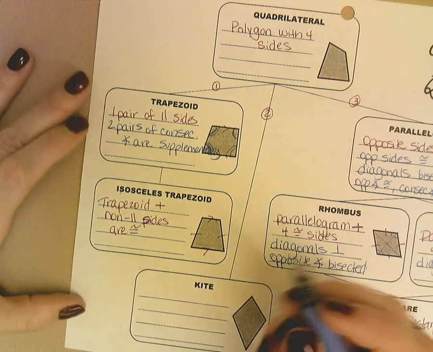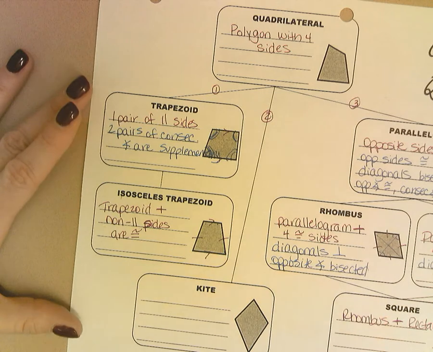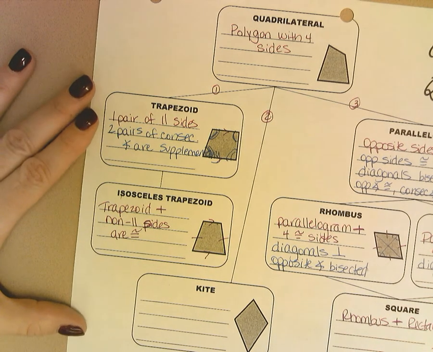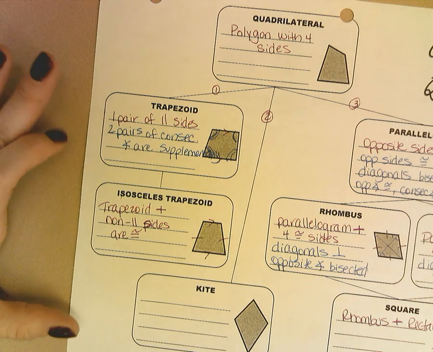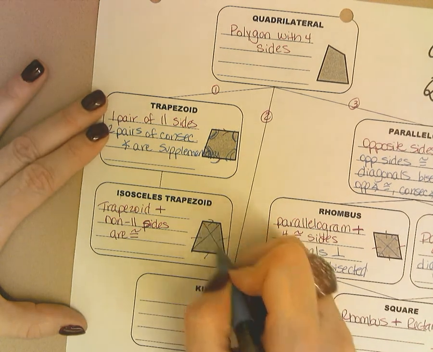He's got a couple bonus characteristics. Sorry, his diagonals are congruent.